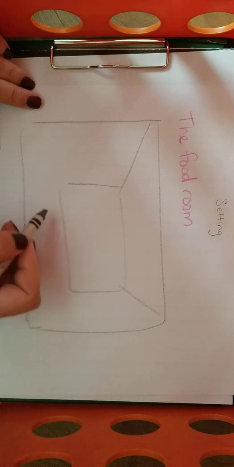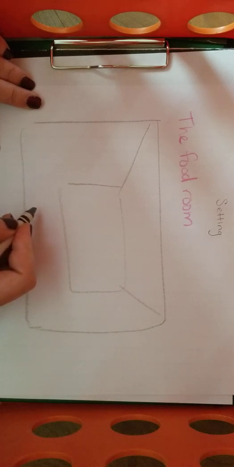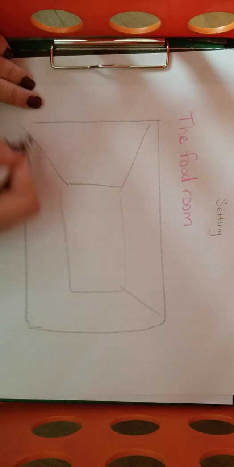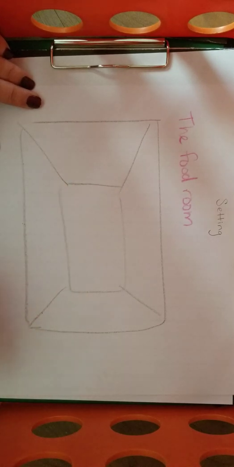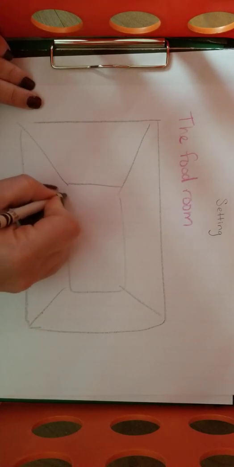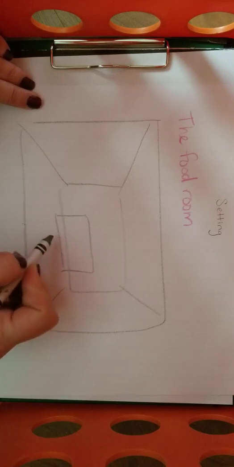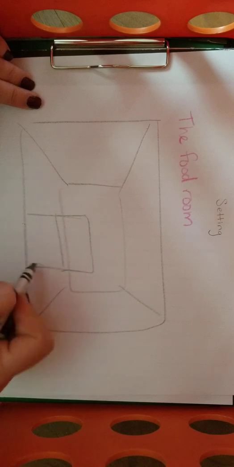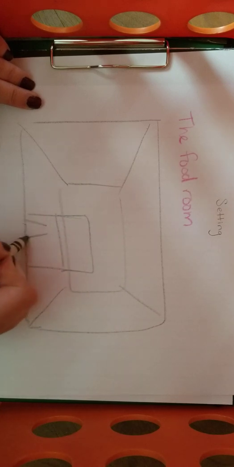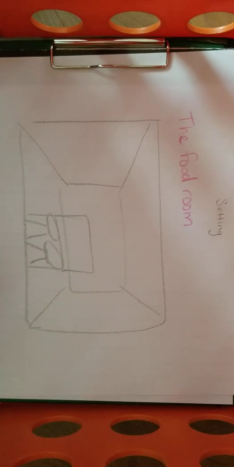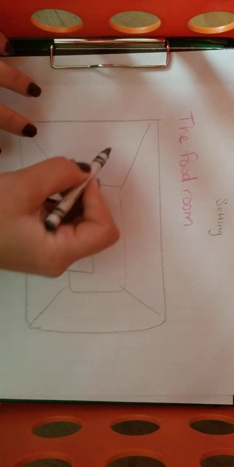I got some foreshadowing. I don't know if I did that right, but that's okay. Okay, and then we got some table. Oh my goodness, guys. That's really killing it here with my drawing. And then here's my chairs. As you can see, it's really awesome.